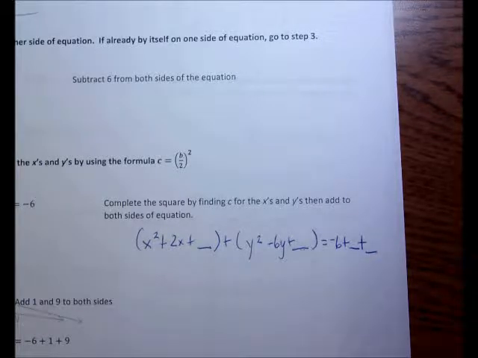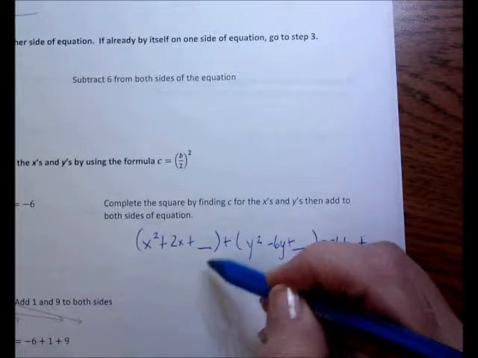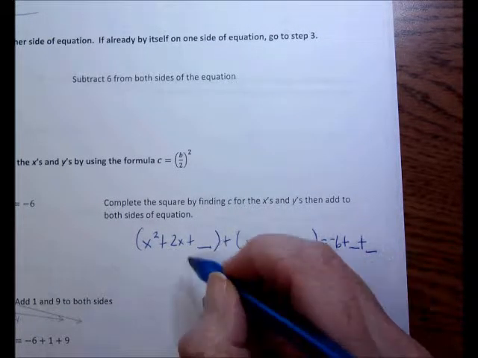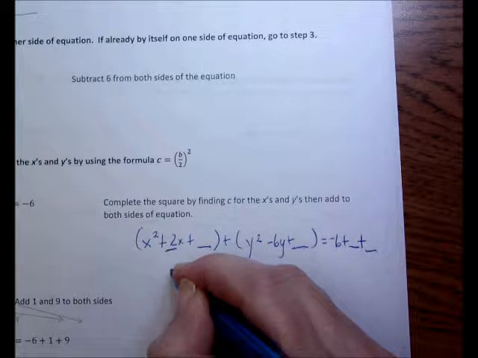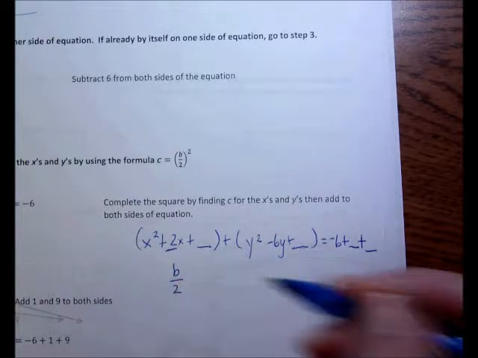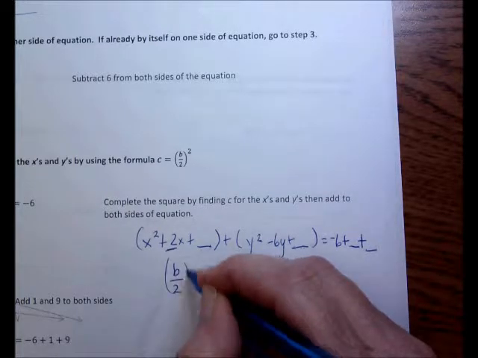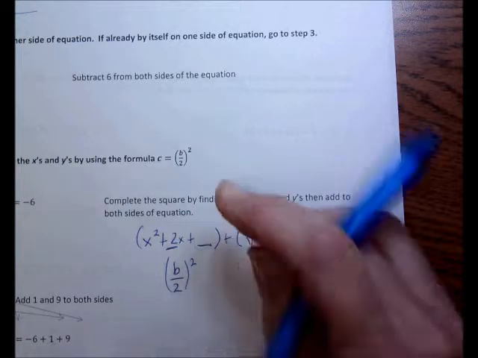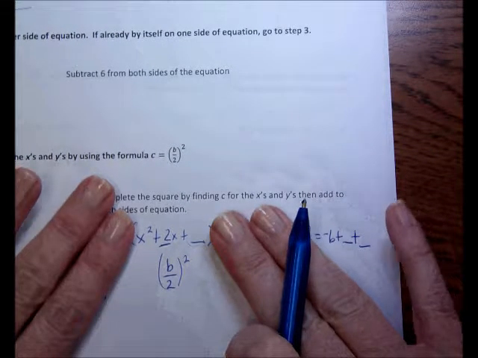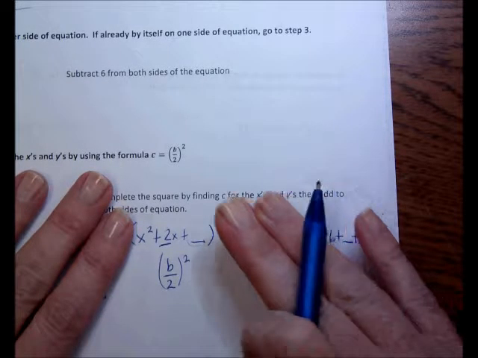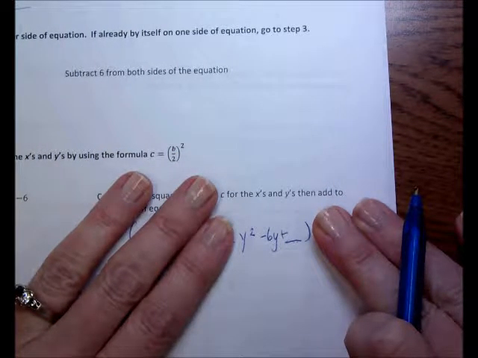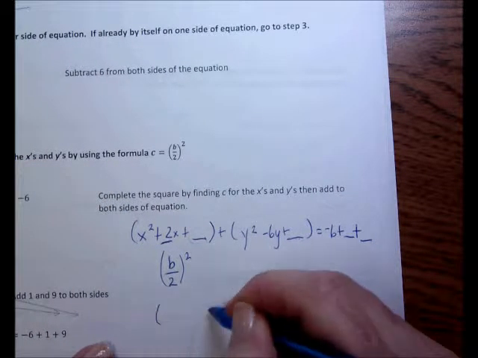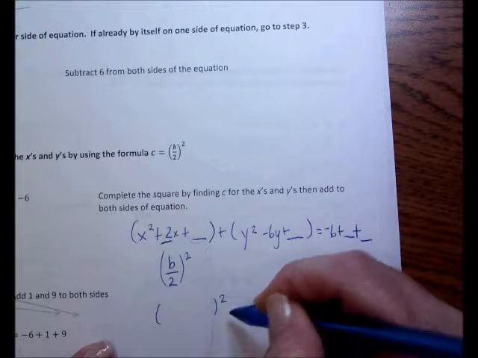Okay, we talked a little bit about how we find this missing number. And what we came up with is I take my b value, divide that by 2, and then I square it. And that gives me what I need to add to this to make it a perfect square. So that's my x part of the equation. And I do the same thing with my y part of the equation. And then I add whatever that is to both sides. But my goal is to look like this.